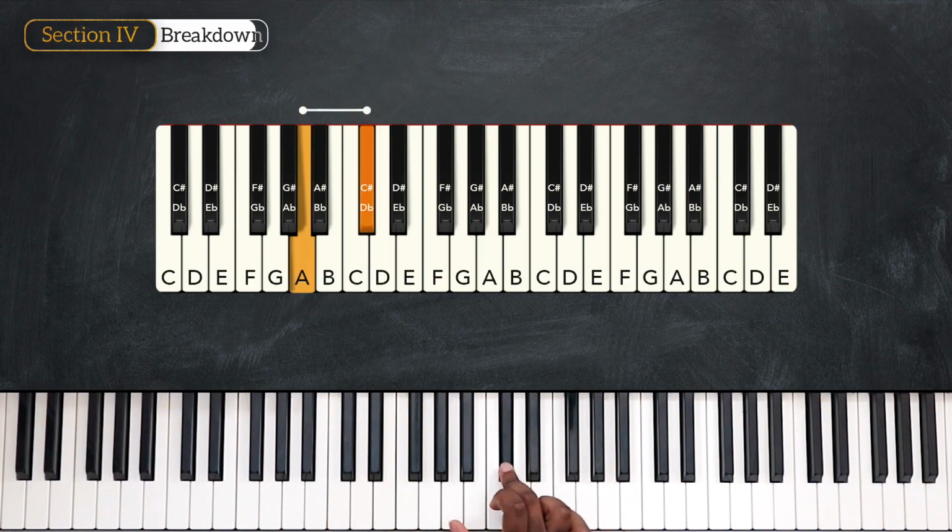We have the root, we have the major third, we still need the fifth. So go up from C sharp by one whole step and one half step. And we get on E. A, C sharp, and E, that's the notes for A major.